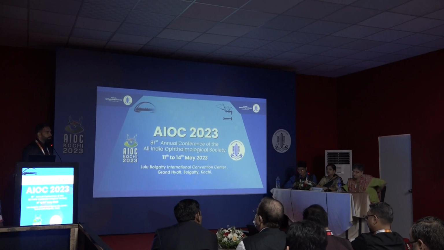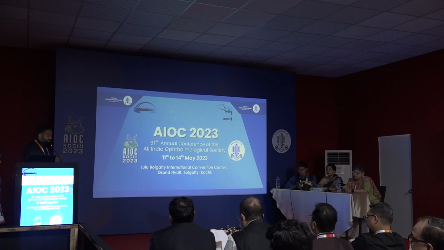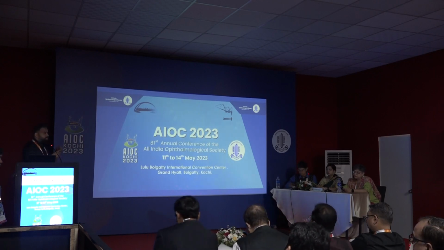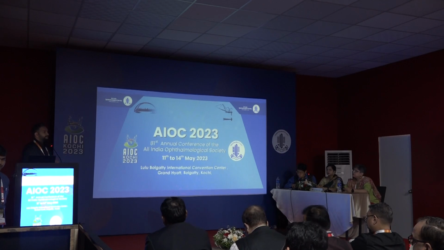And the filter, any fluorescent staining of the cornea? Add a blue filter to the ASPE. We have already published an article in which we have used the blue filter on the ASPE. Then you can actually take the image of the same.